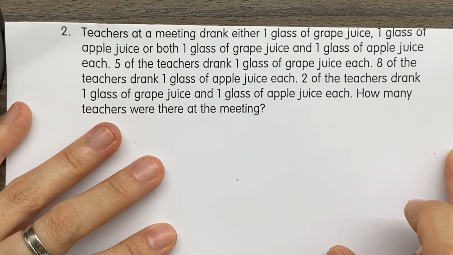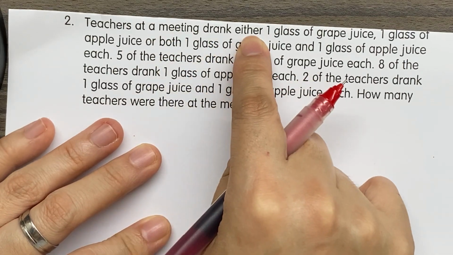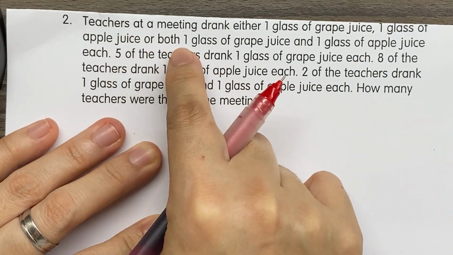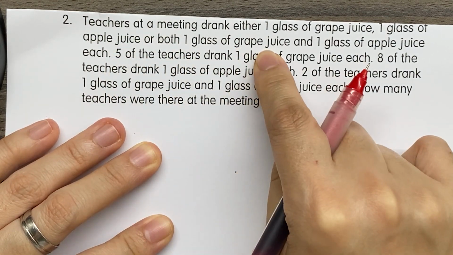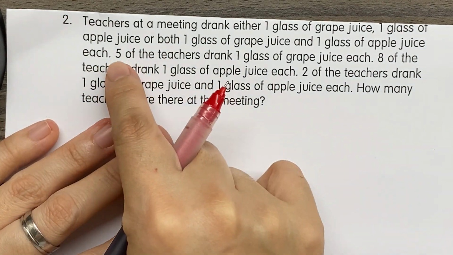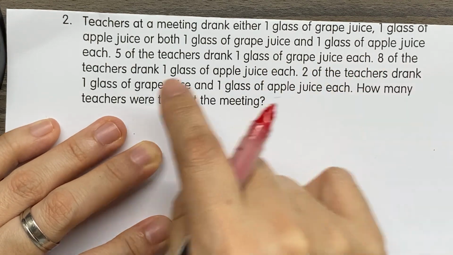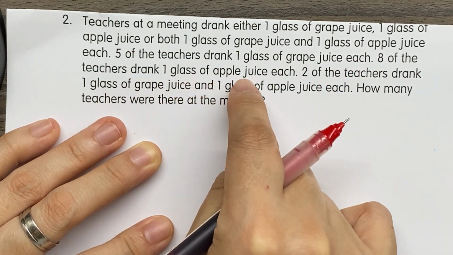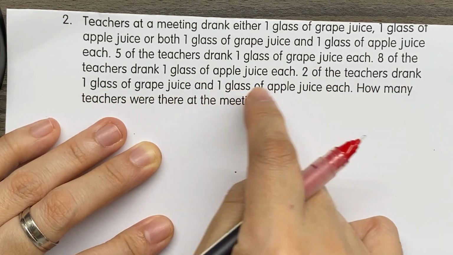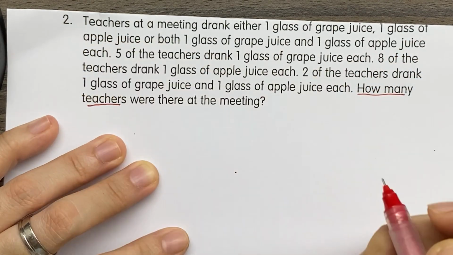Question 2. Teachers at the meeting drank either 1 glass of grape juice, 1 glass of apple juice, or both 1 glass of grape juice and 1 glass of apple juice each. Now this is very similar to the question earlier. 5 of the teachers drank 1 glass of grape juice each. 8 of the teachers drank 1 glass of apple juice each. 2 of the teachers drank 1 glass of grape and 1 glass of apple juice each.